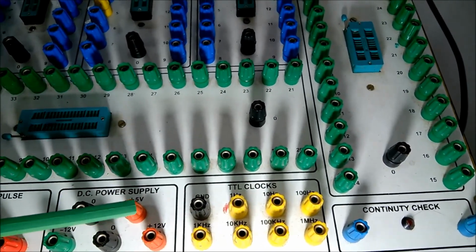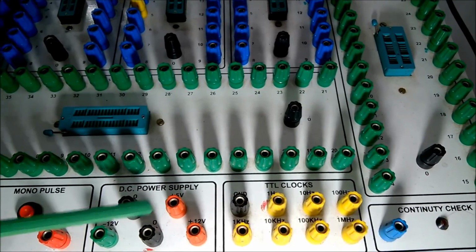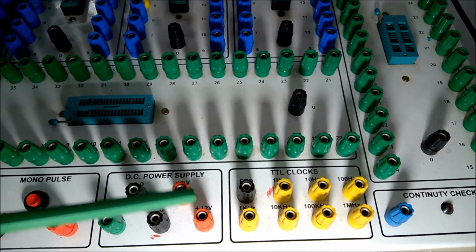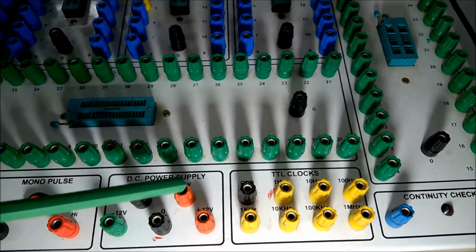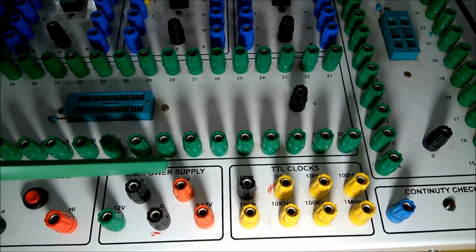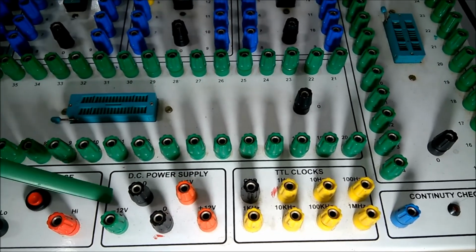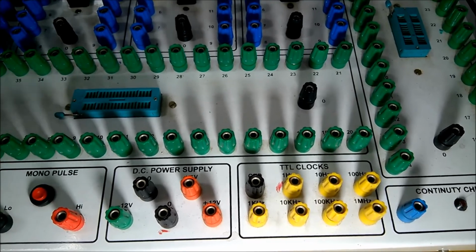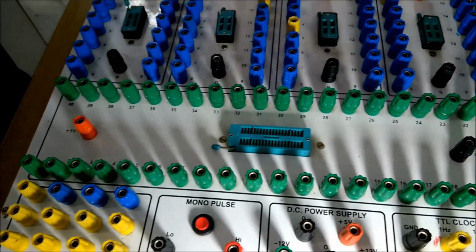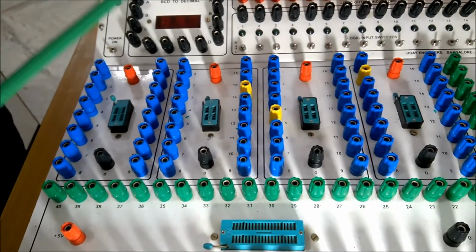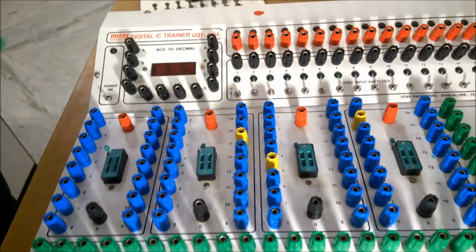And here, in some cases, if you require some potential, here is a plus 12 volt, here is a plus 5 volt, and here is a minus 12 volt. In this way, according to the requirement, you can use that digital IC trainer for different experiments.